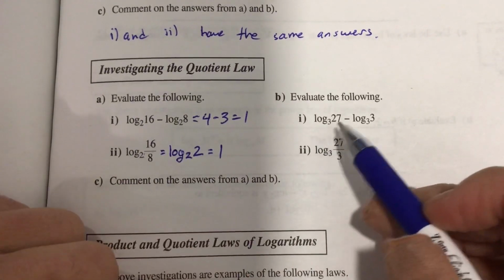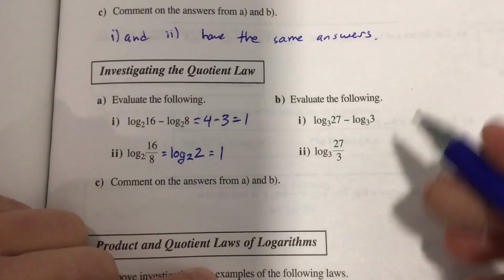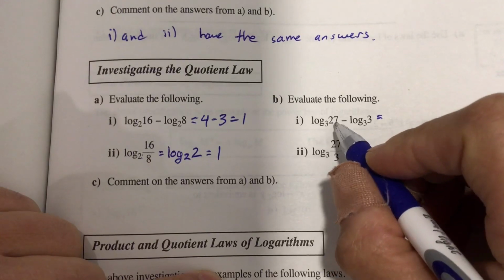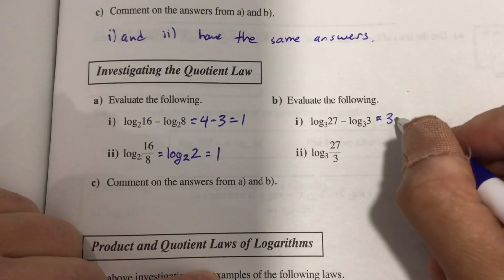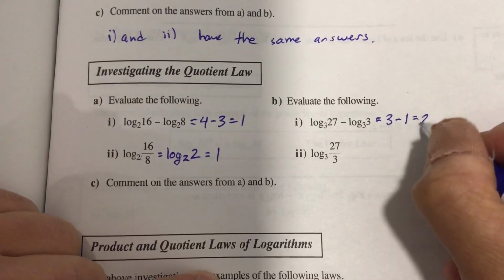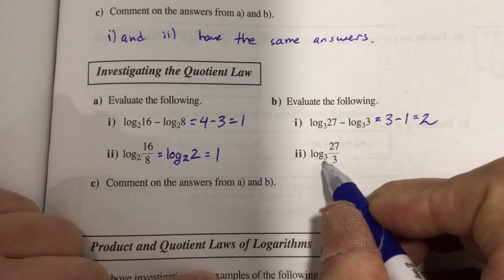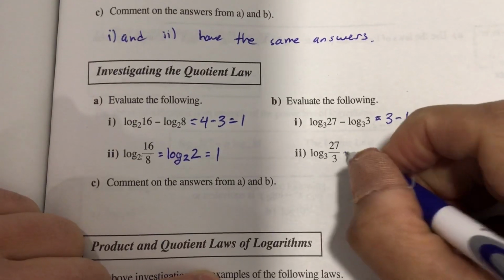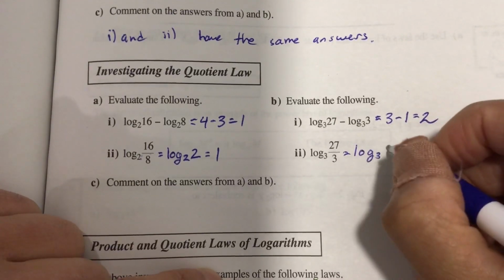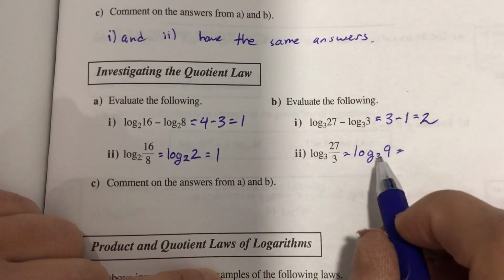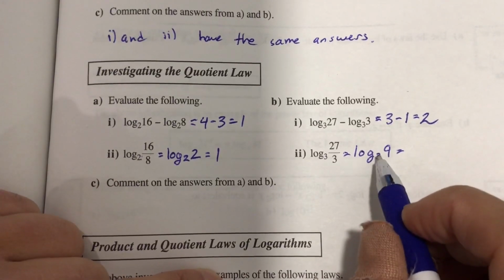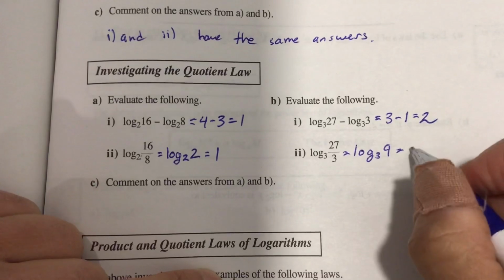Now, log 3 of 27 minus log 3 of 3, again, we already solved this. Log 3 of 27 is equal to 3. Now we're subtracting log 3 of 3, which is equal to 1, so this is equal to 2. And log 3 of 27 divided by 3, we can simplify, since 27 divided by 3 is 9. And what exponent would I raise this base to? That would be 2.